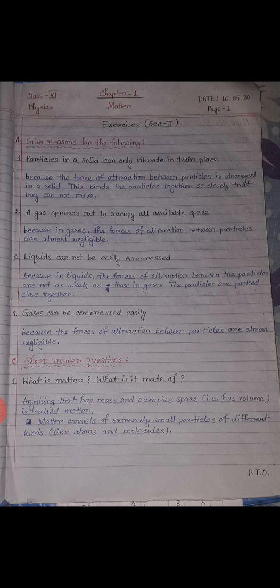not as weak as those in gases. The particles are packed close together. Number 4. Gases can be compressed easily because the force of attraction between particles are almost negligible. So this was the reasons.